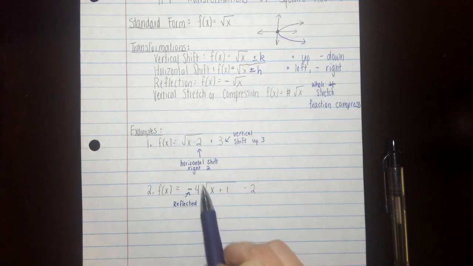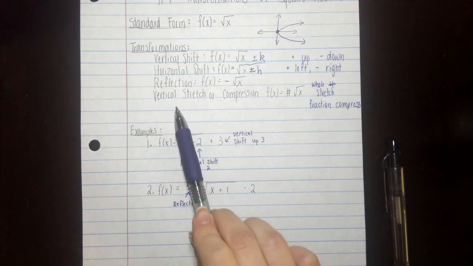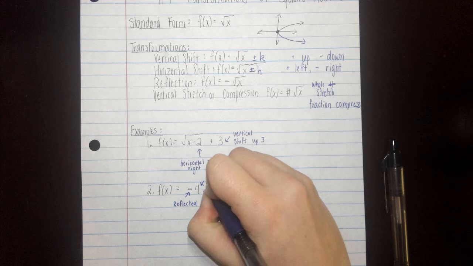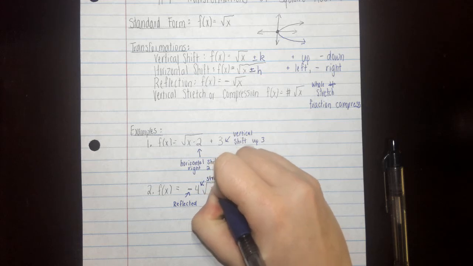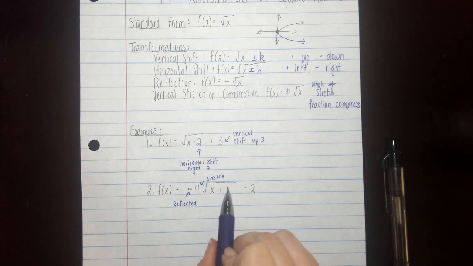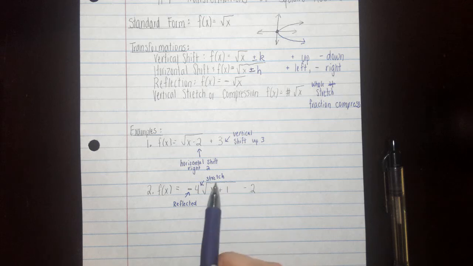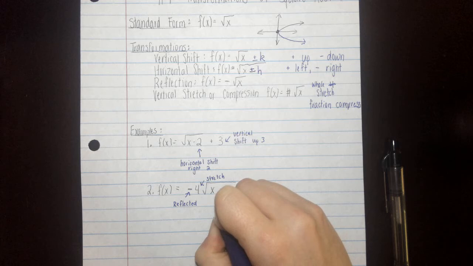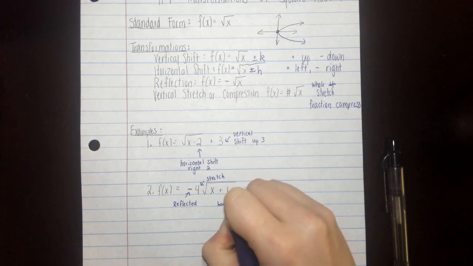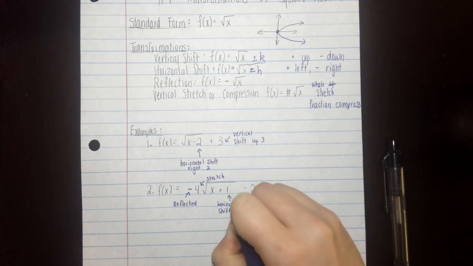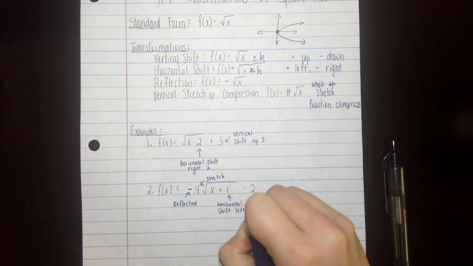Then this number on the outside tells us that we're going to have a vertical stretch or a compression. And since this is a whole number, this is going to be a vertical stretch. The plus 1, since it's underneath the radical, or inside, or under the line, this is going to be a horizontal shift. And since it's positive, that tells us that we're going to go to the left 1.